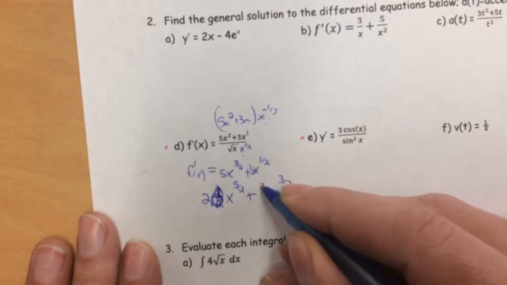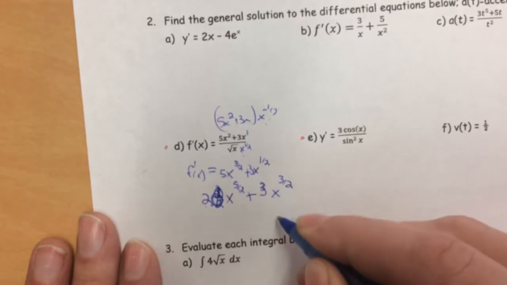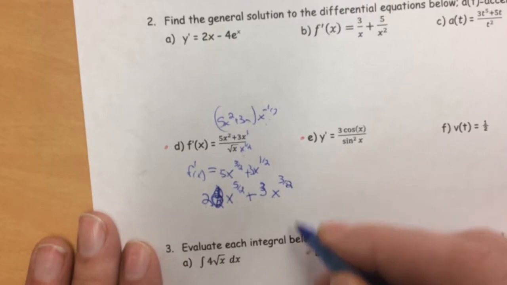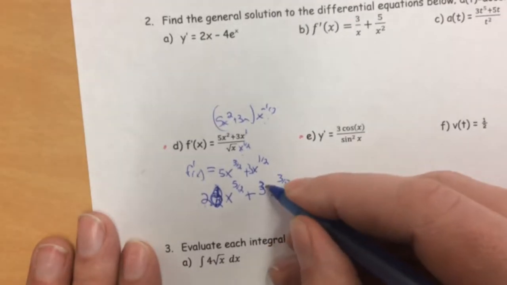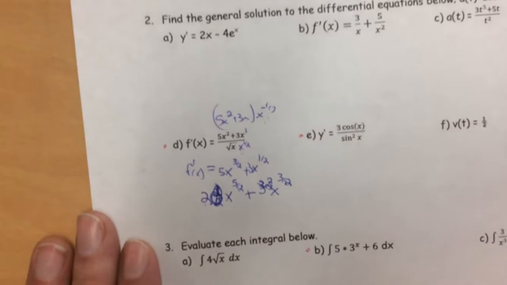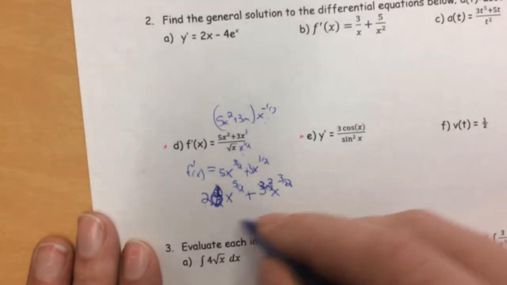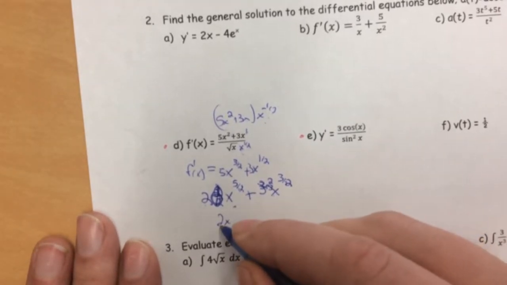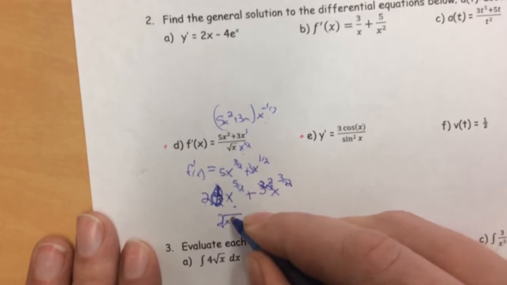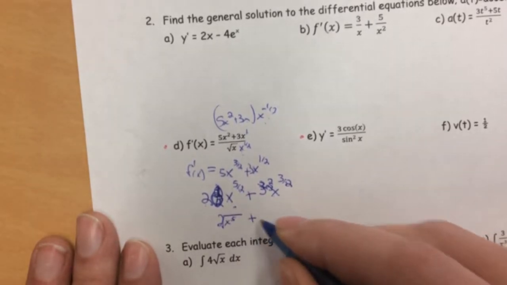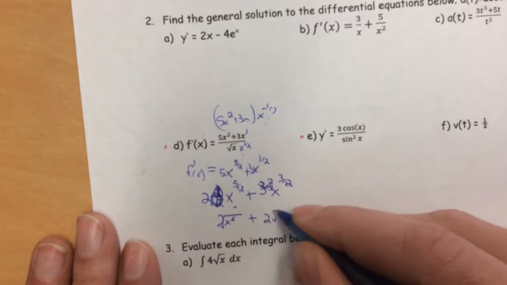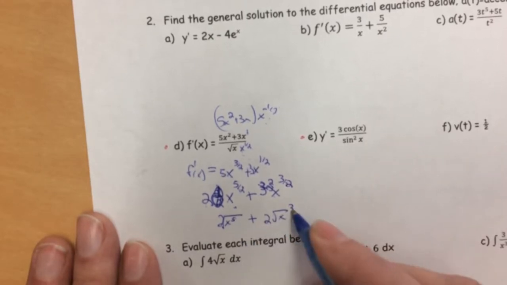you take the old coefficient and divide by this. Well, when you divide by 3/2, that's the same as multiplying by 2/3, and you can see that one also needs to be 2. So 2x to the 5/2 means 2 square root of x to the 5th plus 2 square root of x cubed. Doesn't matter whether it goes inside or outside.